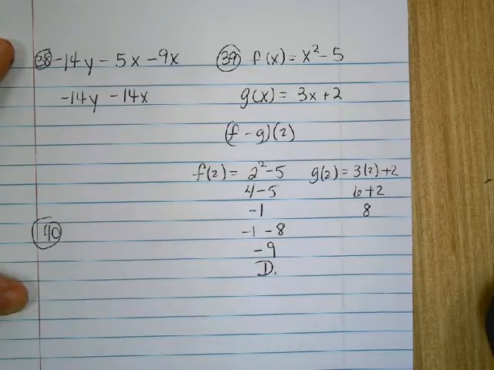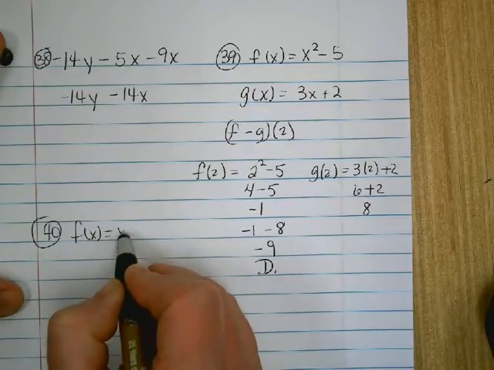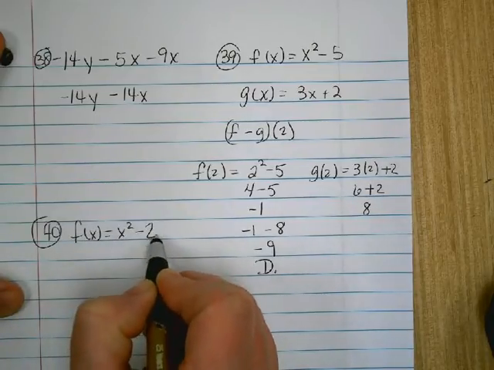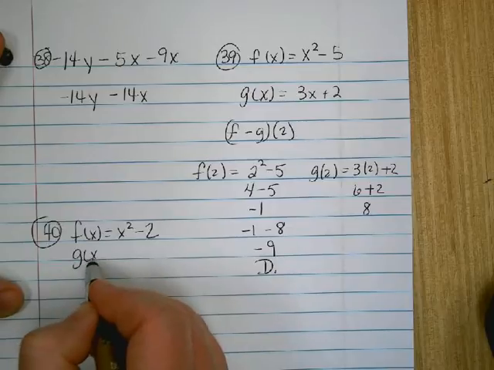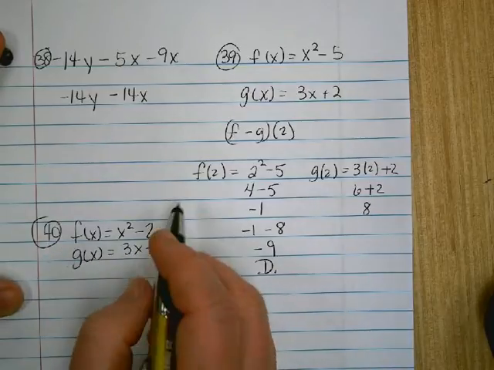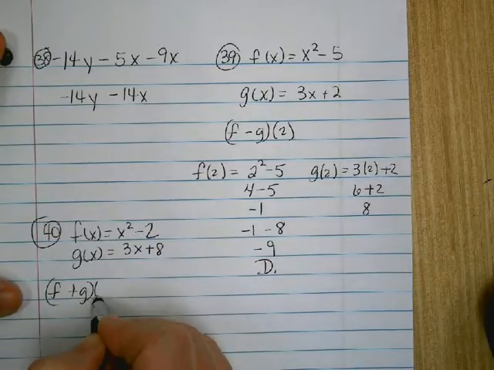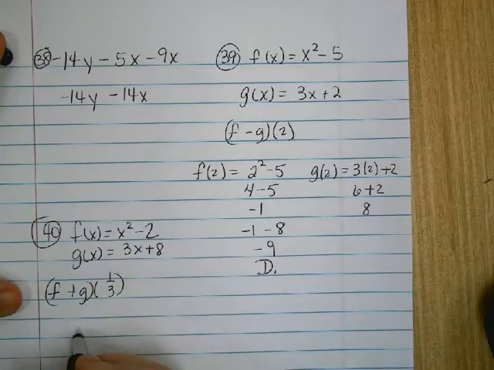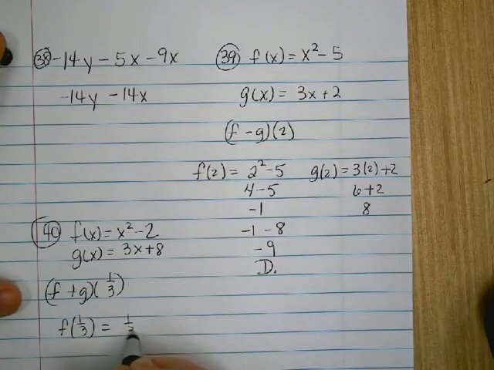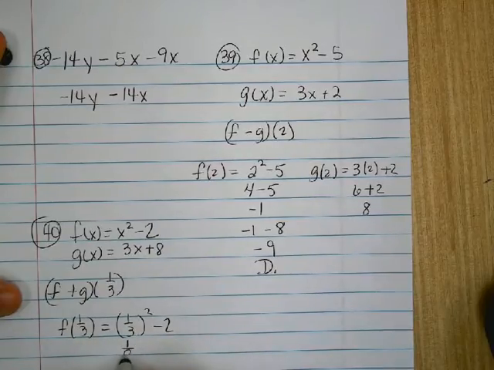Number 40. F of x equals x squared minus 2. G of x equals 3x plus 8. Find f plus g of 1/3. So f of 1/3 is 1/3 squared minus 2. When you square 1/3, you get 1/9. Minus 2.